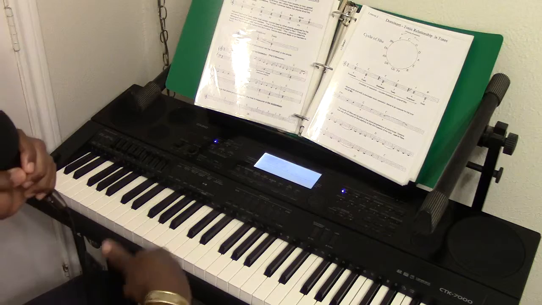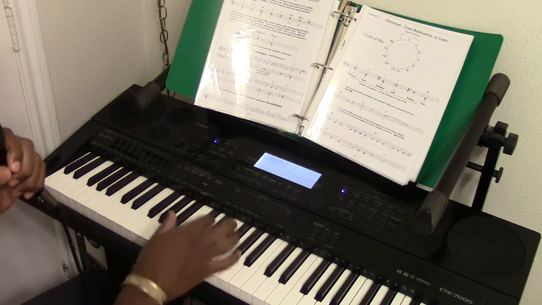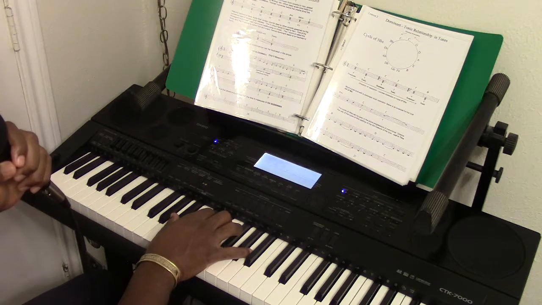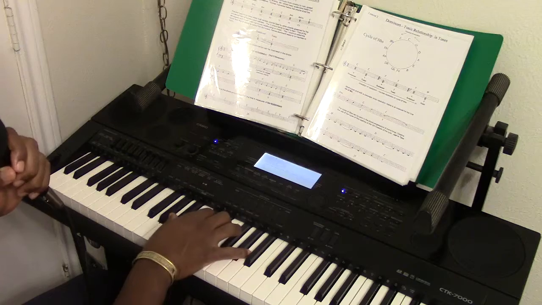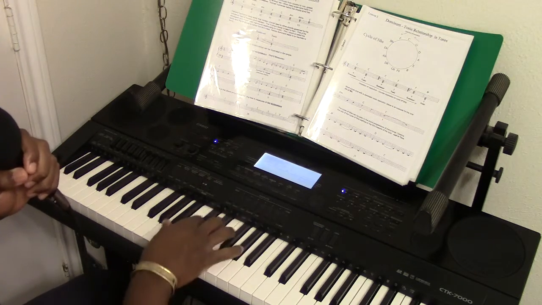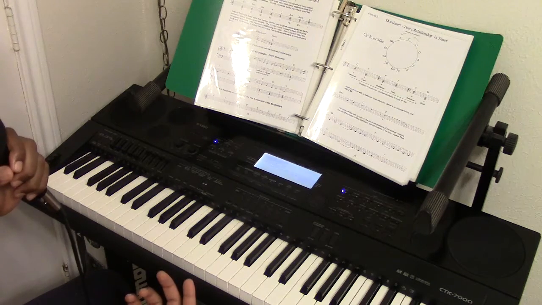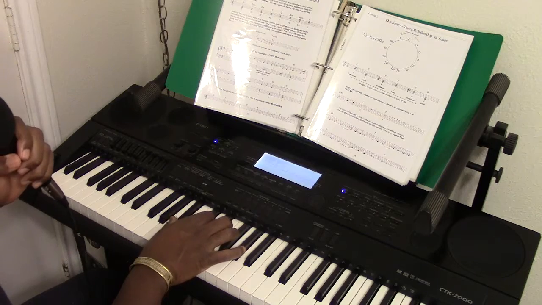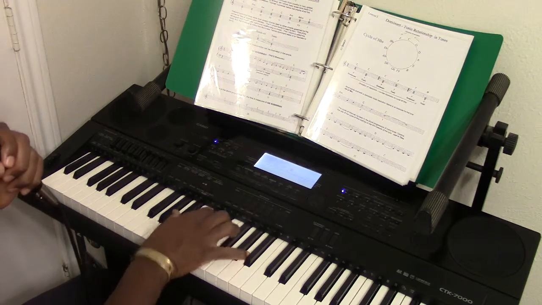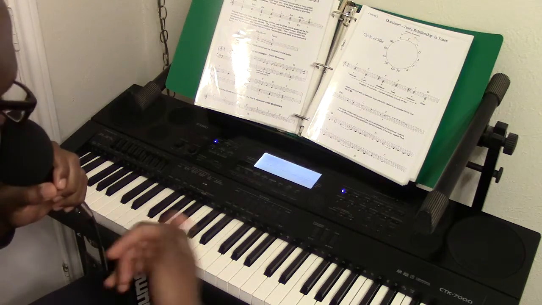So on top of playing just the shell, or adding the 6th or the 9th, add both the 9th and the 13th, which are 2 and 6. So you just call them different names. So in the key of C, you'll have B flat, D, E, A. So that gives you a more jazzy voicing.